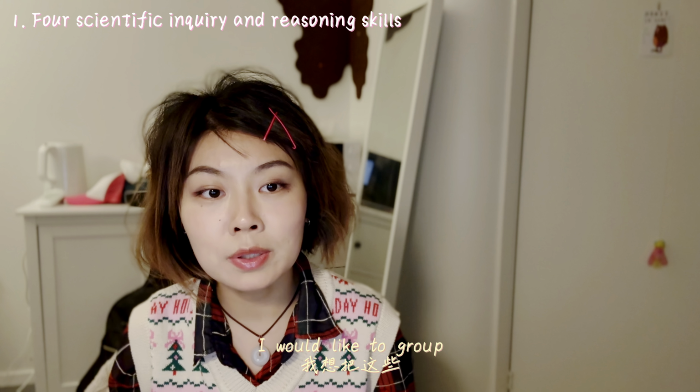Then organic chemistry takes up 15%, and the last one is biology, which takes up 5%. The distribution of skills also similarly focuses on the first two skills. Skill 2 takes up 45%, skill 1 takes up 35%, and skill 3 and skill 4 take up 10% each. This part mainly focuses on concept 4 and concept 5.